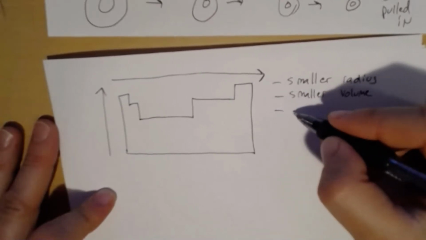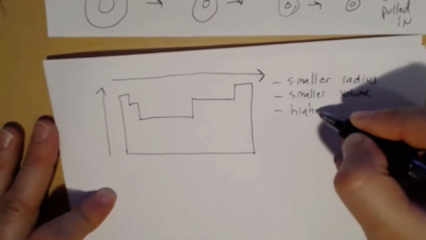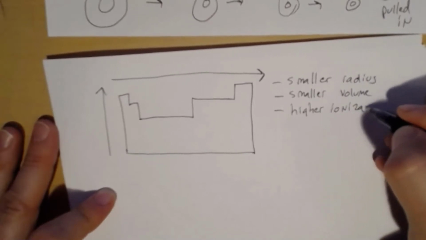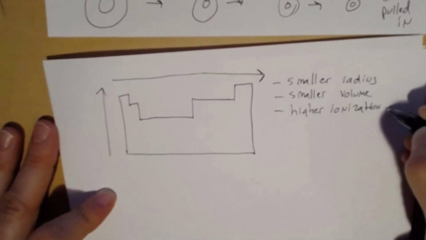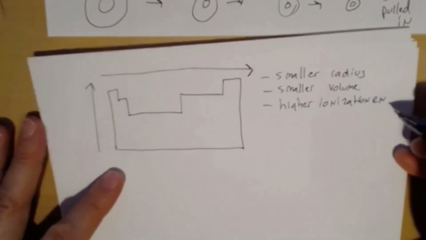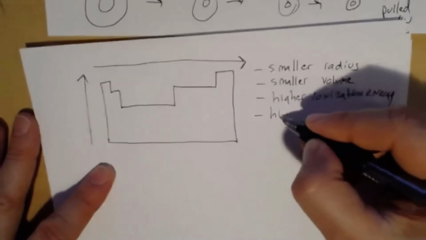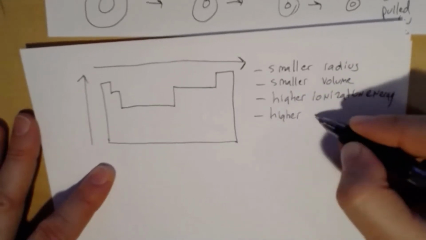They'll also have a higher ionization energy, a higher electron affinity. I'm going to have to define all these in a sec.